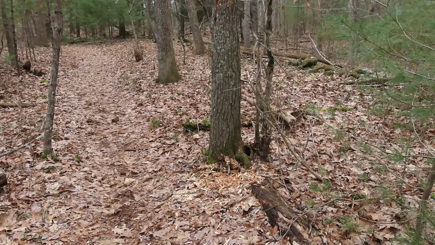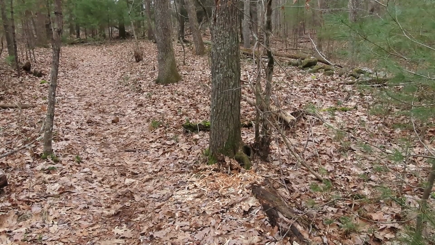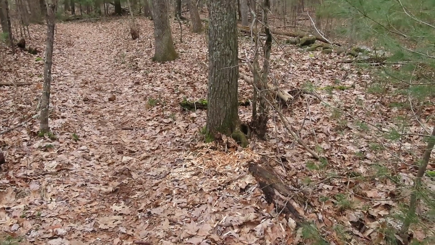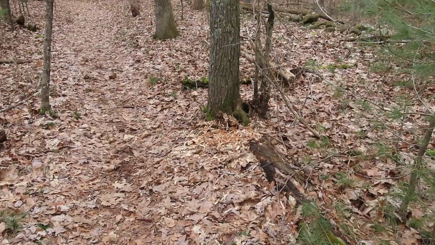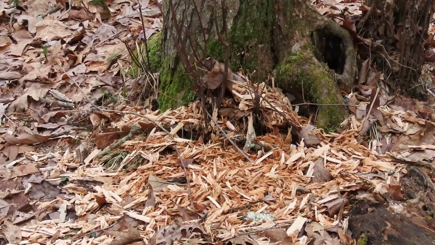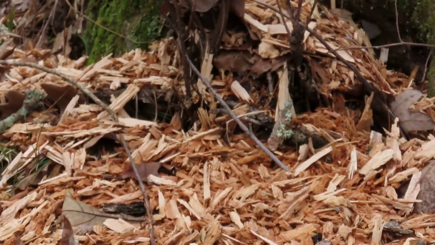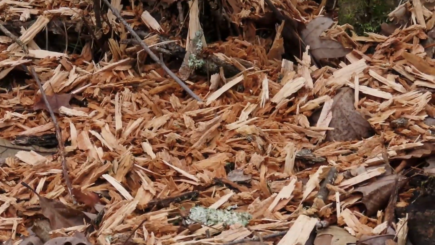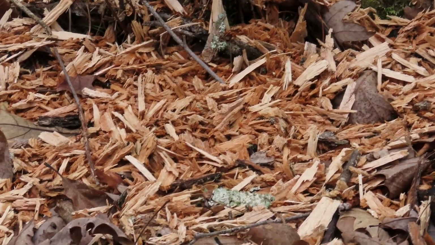Okay, so here we are on another section of trail. And you've got the base of this tree, and there's a pile of something at the base of this tree. It's not going to be the same situation as the pine cones and the squirrels. Let's have a bit of a closer look. I think as we get closer, we can see that this is wood chips, fairly large ones at that. And this is most certainly the work of a pileated woodpecker.